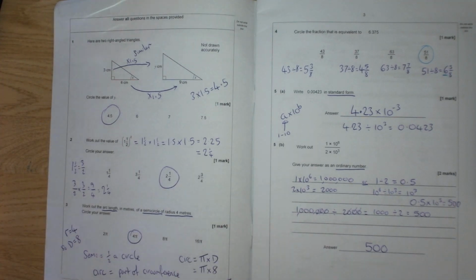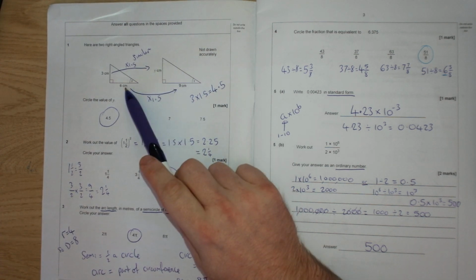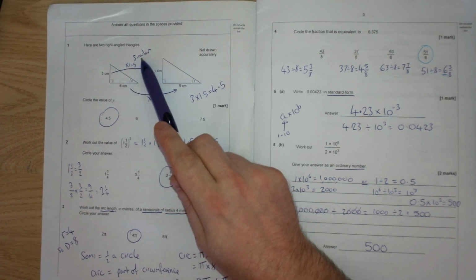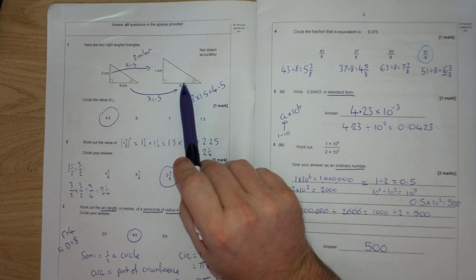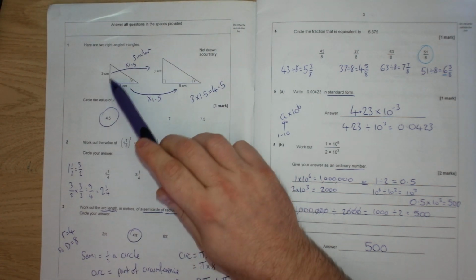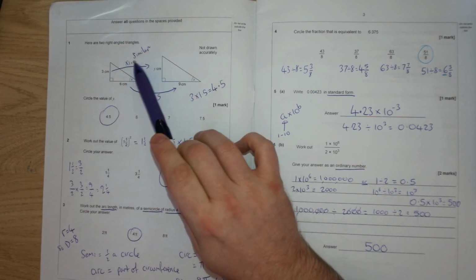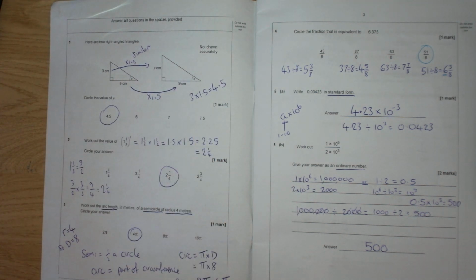So, to start with, we've got our multiple choice questions. First one, we had two right-angled triangles. It tells us that that's 6 and that's 9, so therefore we can work out the scale factor is multiplied by 1.5. So we do 3 times 1.5 to get to this side here. 3 lots of 1.5 is 4.5.